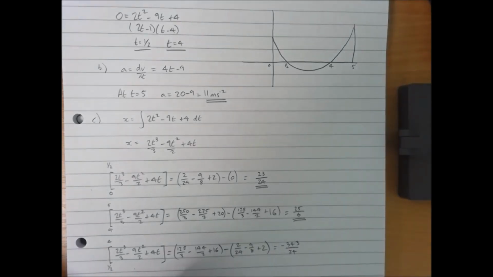The distance travelled is equal to 23 over 24 plus 25 over 6, which is 100 over 24, plus 343 over 24. And that comes out at either 466 over 24 or 19.4 meters.